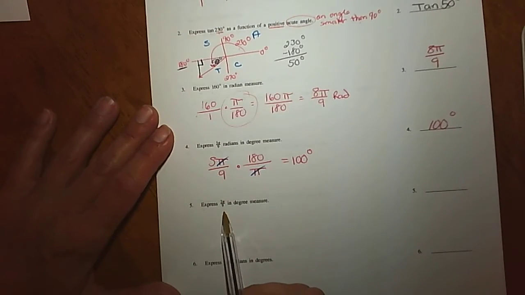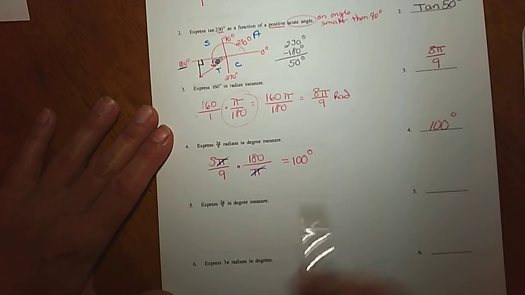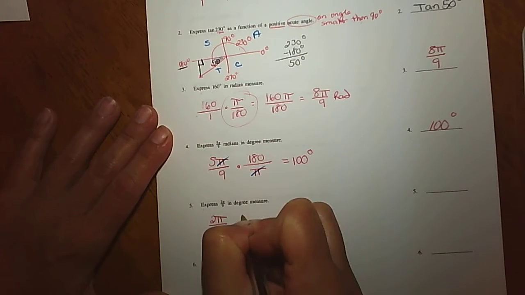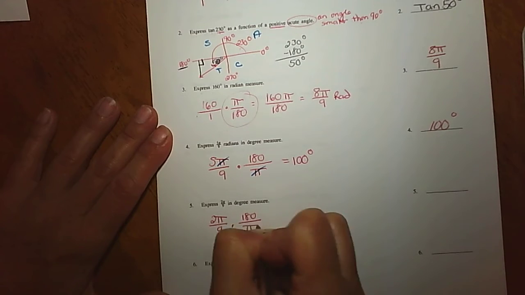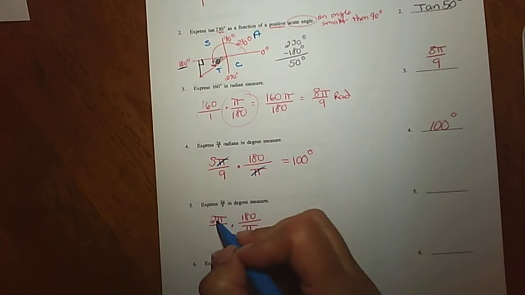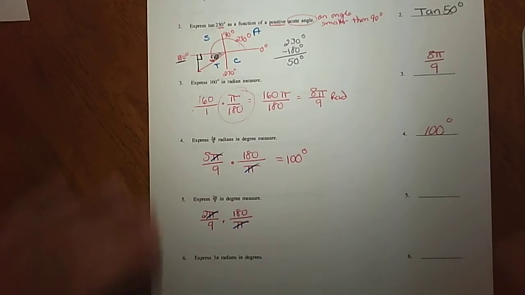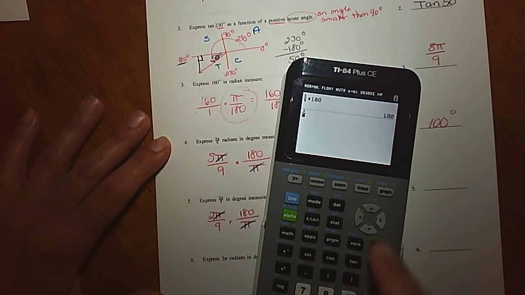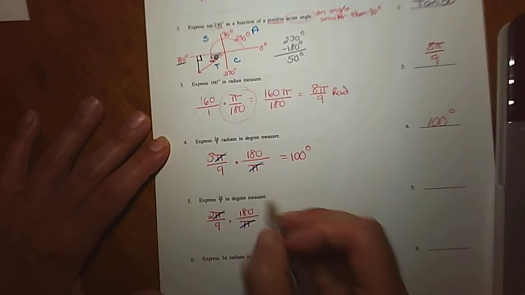All right, next one. Express 2 pi over 9 radians in degrees. All right, so 2 pi over 9. That means I'm going to do 180 over pi, right? The pi's cancel. So that means I'm going to do fraction button 2 over 9 is what's left over, times 180. And I get 40 degrees.